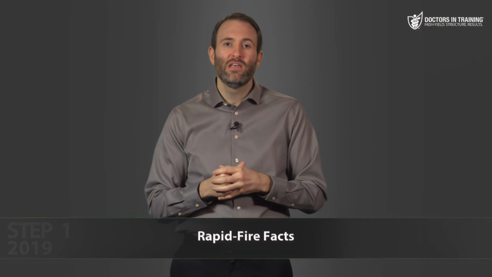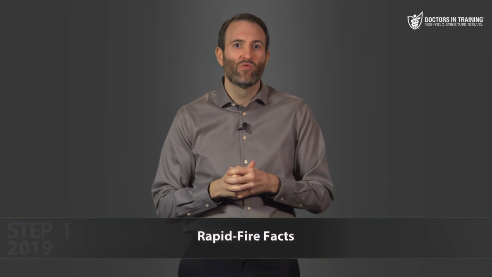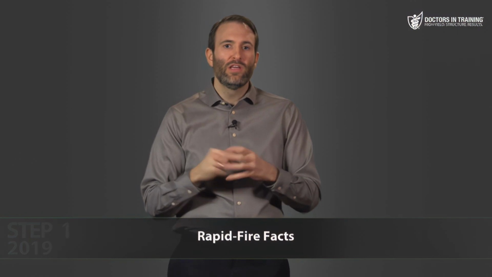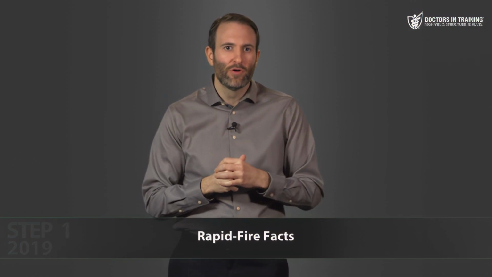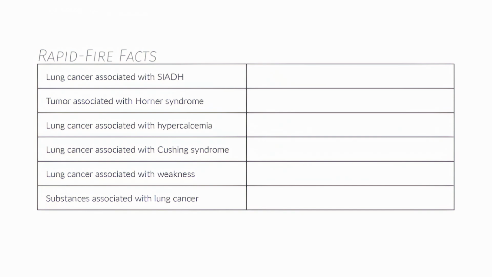All right, that brings us to the end of the primary stuff, but we do have a couple rapid fire facts, and this will again institute our memory on this. So first, we have lung cancer associated with SIADH. Remember, that was small cell lung cancer. Tumor associated with Horner syndrome, so that's going to be Pancoast tumor.